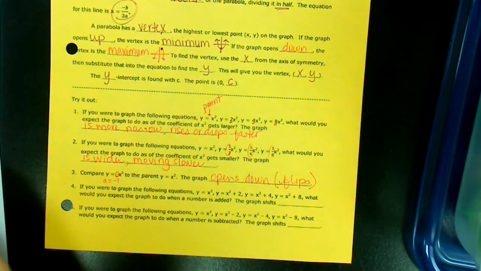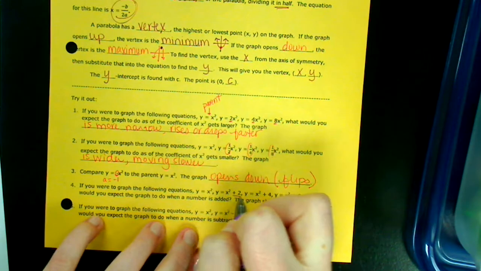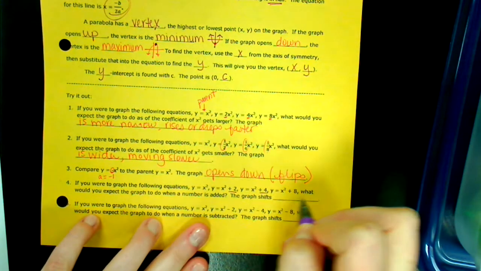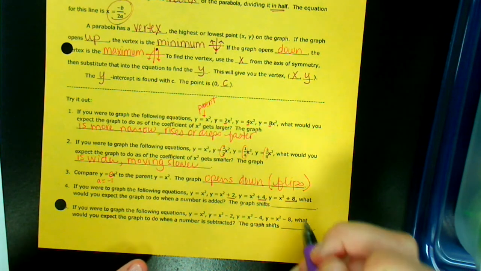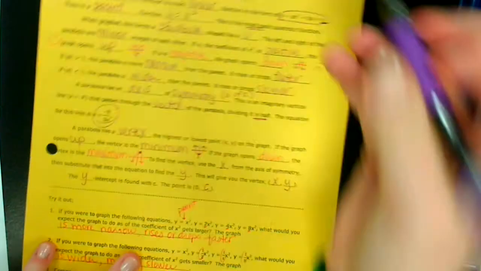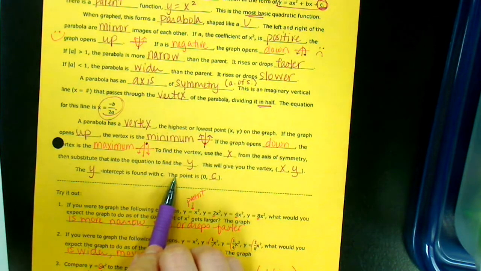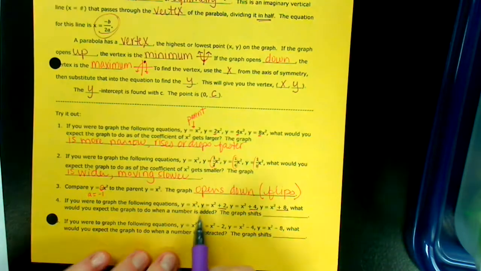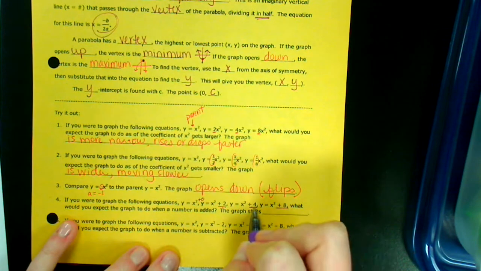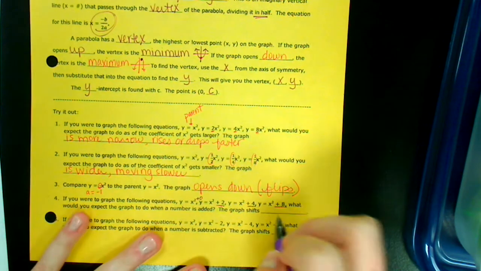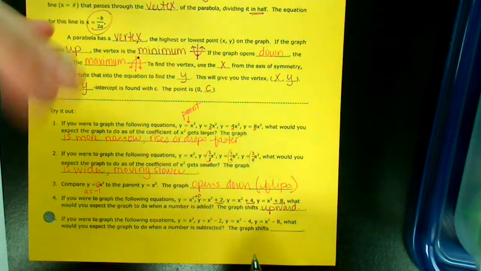All right, number 4. If you were to graph the following equations, y equals x squared, y equals x squared plus 2, y equals x squared plus 4, y equals x squared plus 8. What would you expect the graph to do when the number is being added? So if I'm looking at here, when this is just a plain old number, that's c again. C is my y-intercept. So that means this has a y-intercept of really 0. This has a y-intercept of 2, 4, and 8. The graph is shifting upward. The y-intercept is increasing each time.